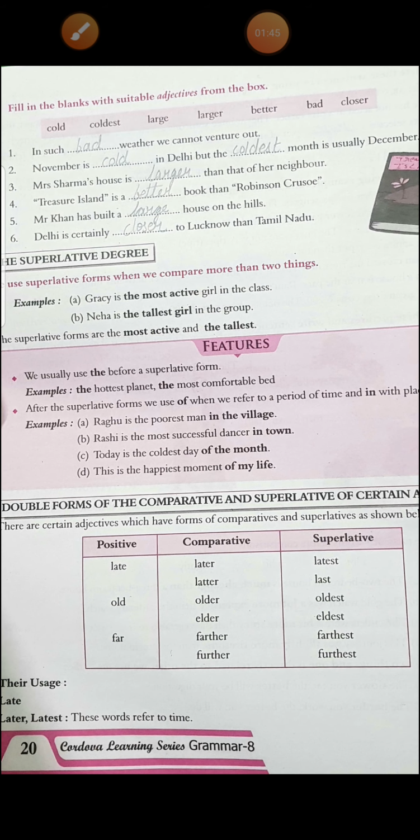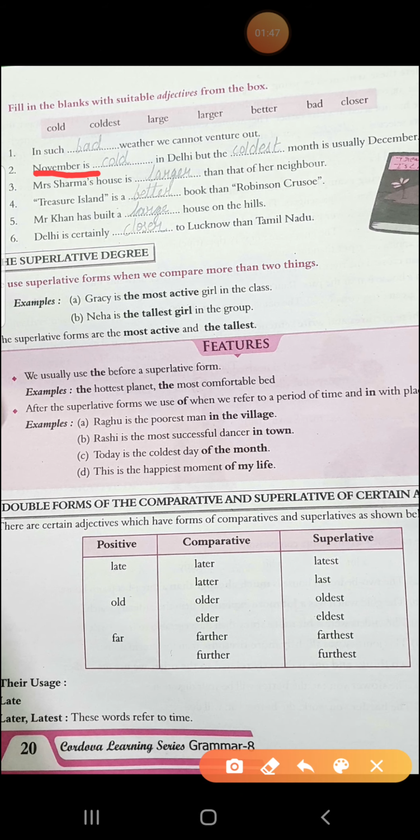Second, you can see November is dash in Delhi. Again we can use the positive degree, so it will be November is cold in degree, but the dash month is usually December. Why have we used coldest? First of all, see the word written there.